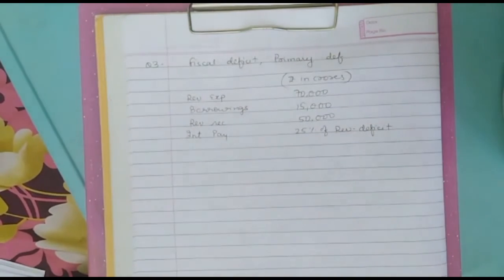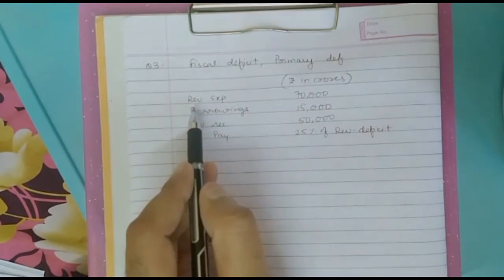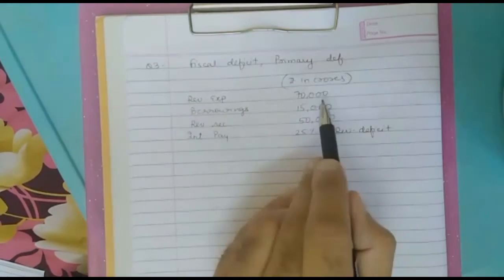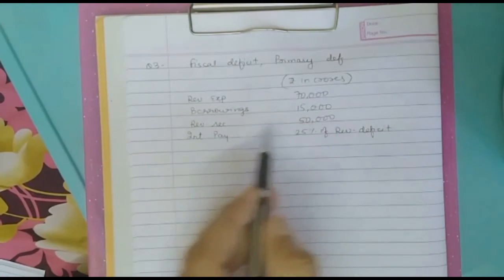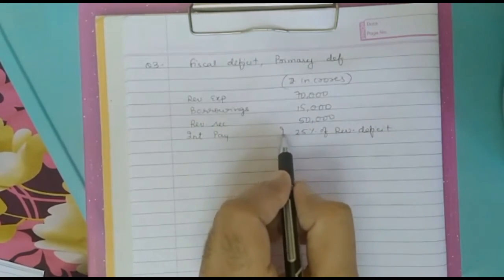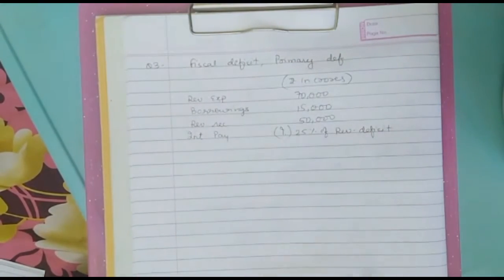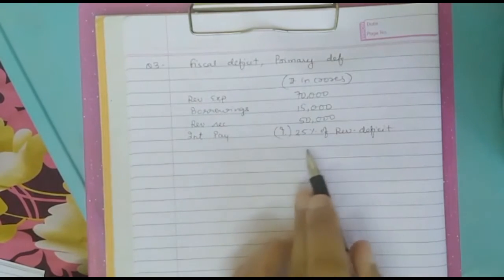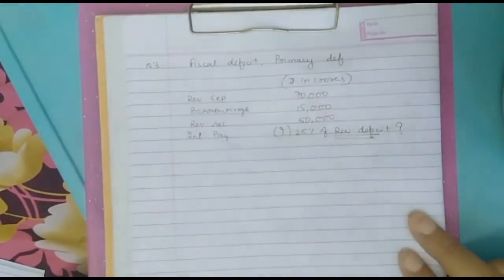Now the next question. In this question we have to find two things, fiscal deficit and primary deficit. Let's have a look at the question. Revenue expenditure 70,000, borrowings 15,000, revenue receipts 50,000, and interest payment is 25% of revenue deficit. So interest payment is not given here. As we have to find primary deficit, we need interest payment. So let's first of all find out the interest payment. It's 25% of revenue deficit, so first we have to find the revenue deficit.